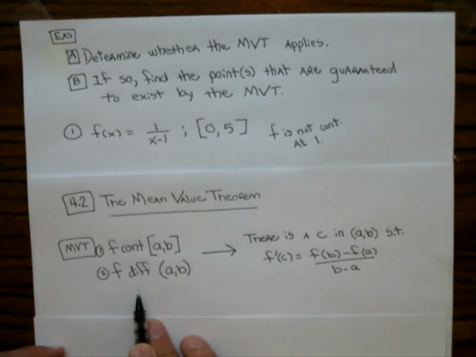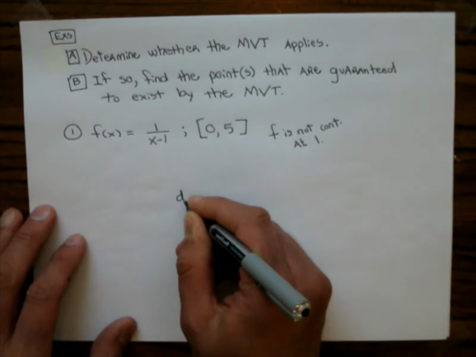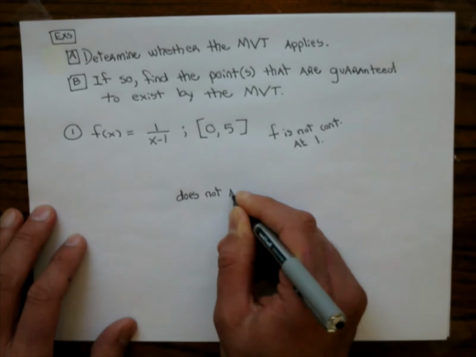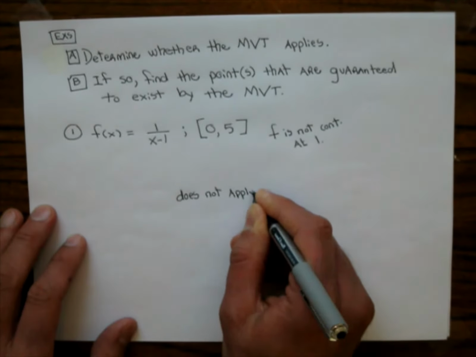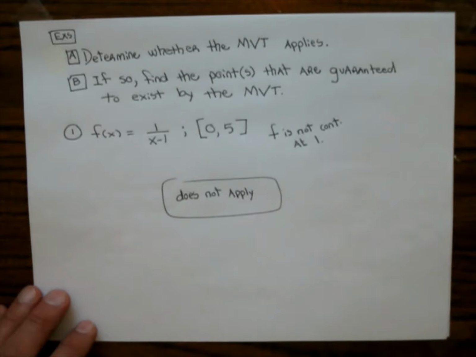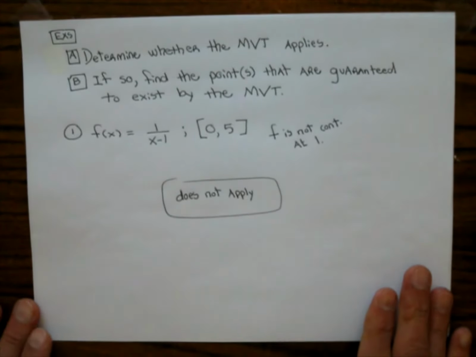So if the hypothesis of the theorem is not satisfied, then the mean value theorem does not apply. So our answer to this problem is does not apply. And when we say does not apply, we mean the mean value theorem does not apply. So I think maybe we should go ahead and do another problem.